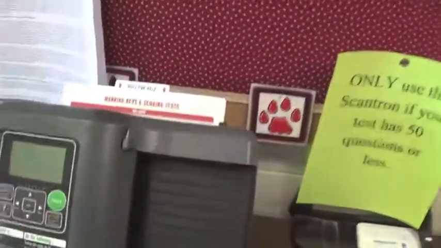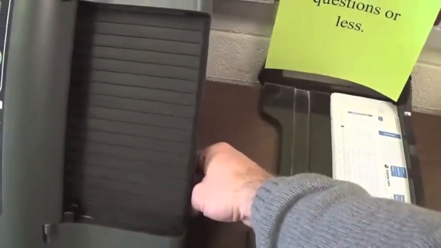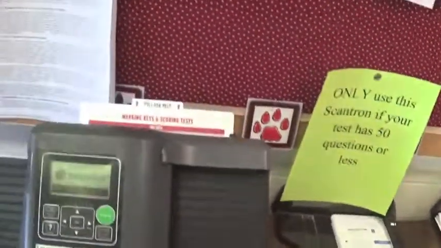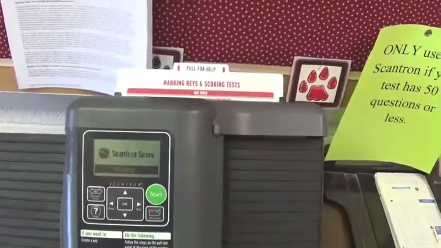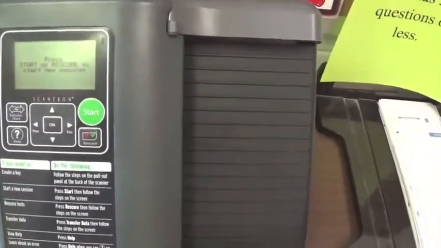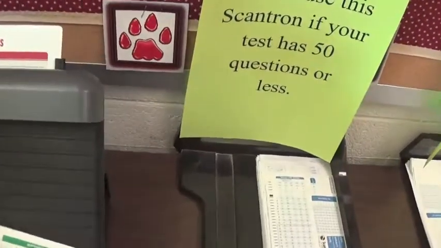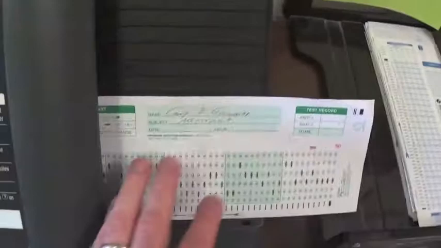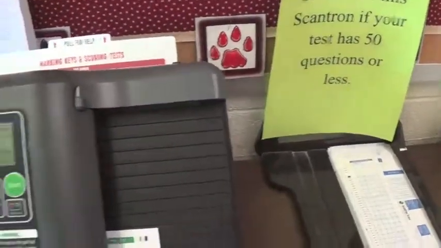To use the actual Scantron machine, there is an on switch right behind here. You just flip it on. It'll take a second to register, and then you click start and put in the teacher key first. Okay, and then you can load all of the other student responses. We're only going to do 4, just so that you see the process here.